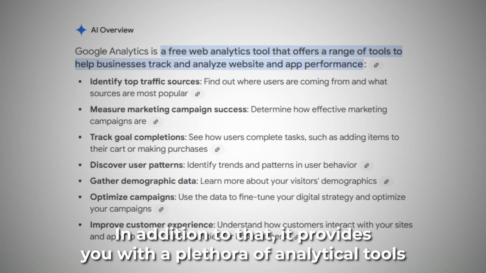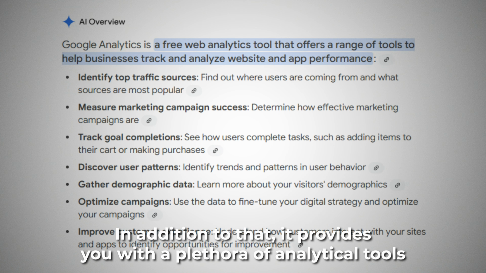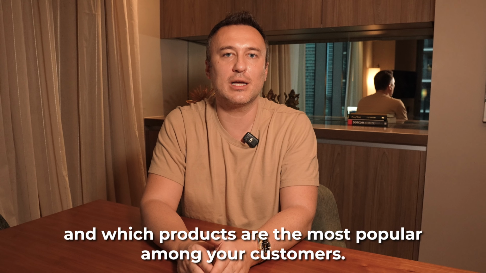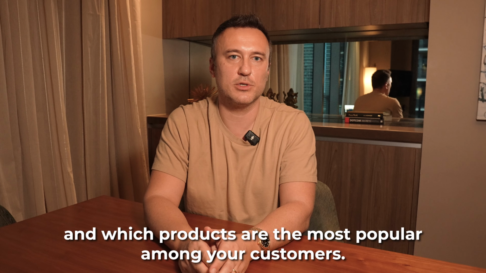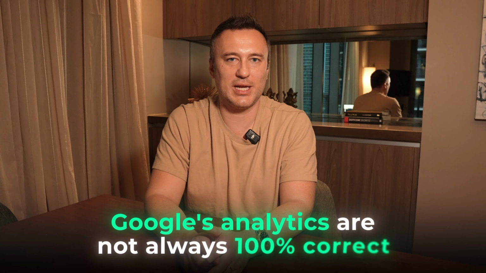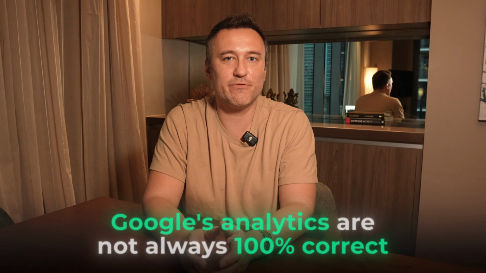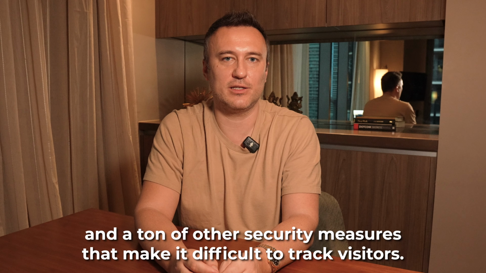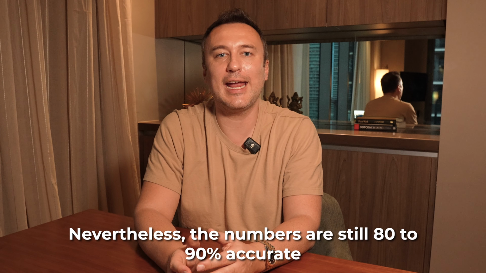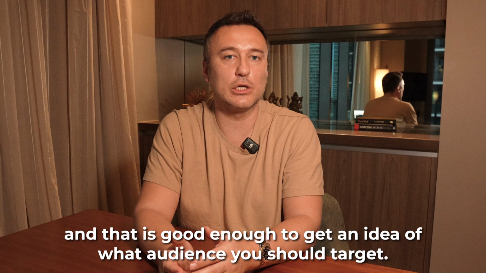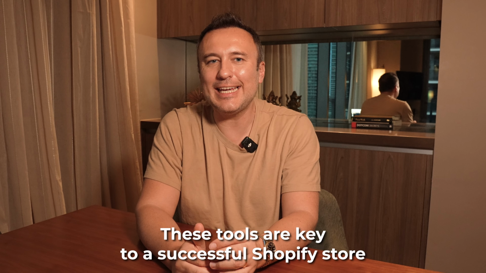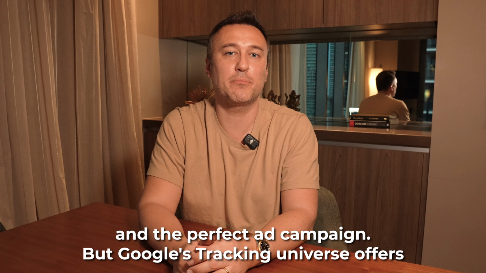In addition to that, it provides you with a plethora of analytical tools which you can use to track visitors, their purchase patterns, and which products are the most popular among your customers. Keep in mind that Google's analytics are not always 100% correct because most websites have privacy tools and a ton of other security measures that make it difficult to track visitors. Nevertheless, the numbers are still 80 to 90% accurate, and that is good enough to get an idea of what audience you should target. These tools are key to a successful Shopify store and the perfect ad campaign.